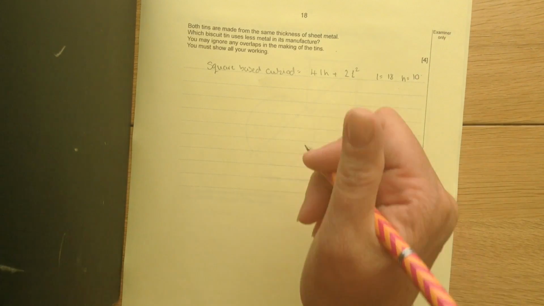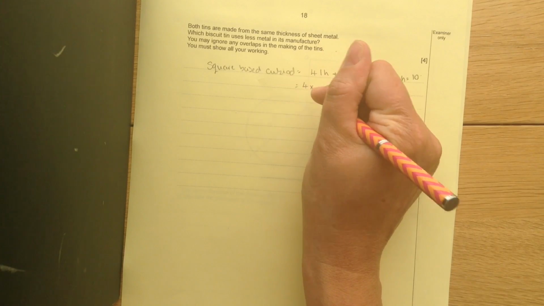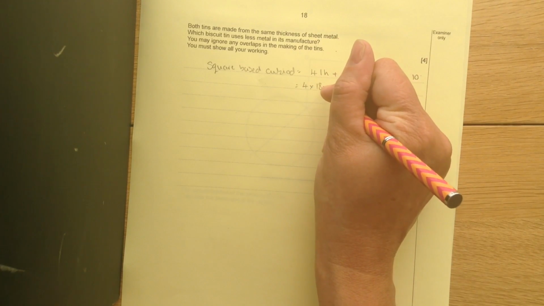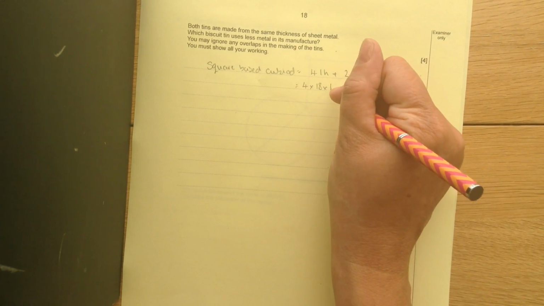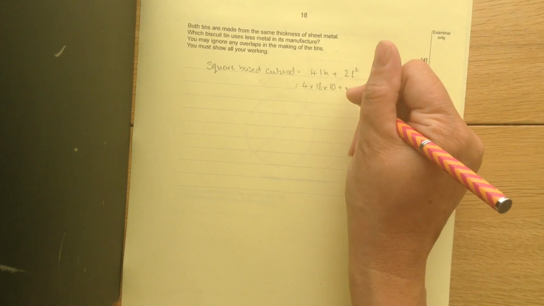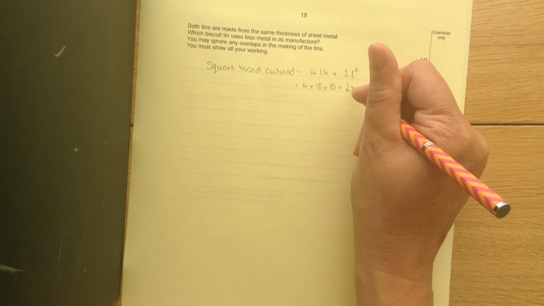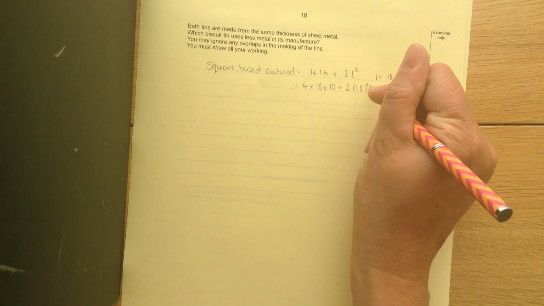So popping that into the formula now, you have 4 times the length, which is 18, times the height, which is 10, plus 2 times the length squared, so 2 times 18 squared. Okay, popping all that into my calculator, and I'm going to do it in steps, I think, just to make sure.